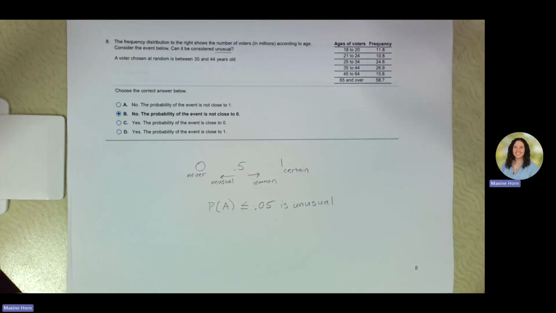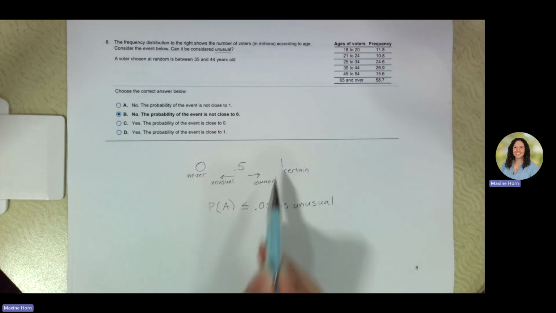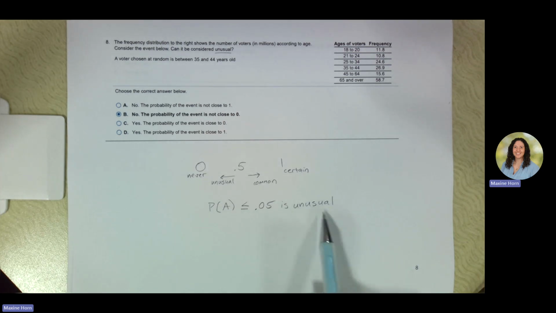So if there's a 10% chance of something happening, we don't call that unusual. It's farther towards 0 than towards 1, but it's not unusual. But if it's 5%, we do consider that unusual. So unusual has a specific numerical meaning in probability.